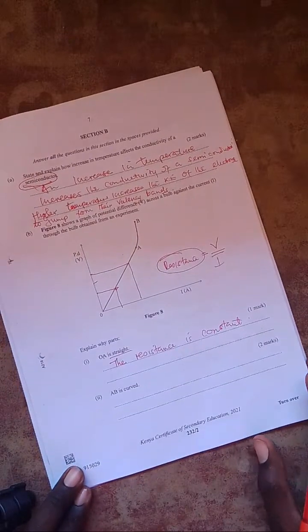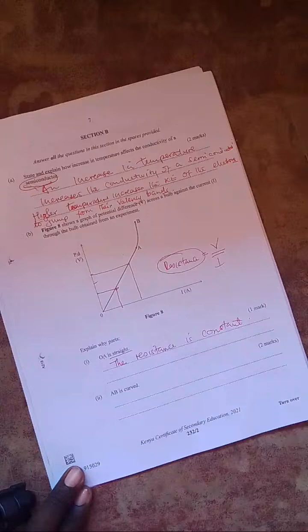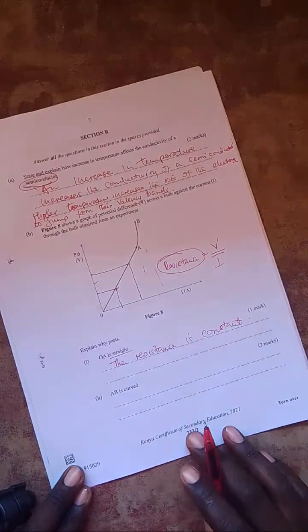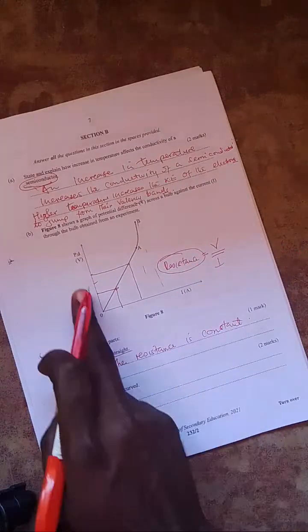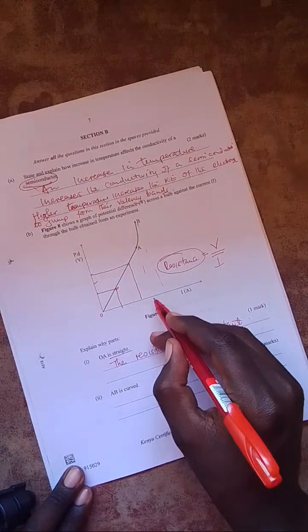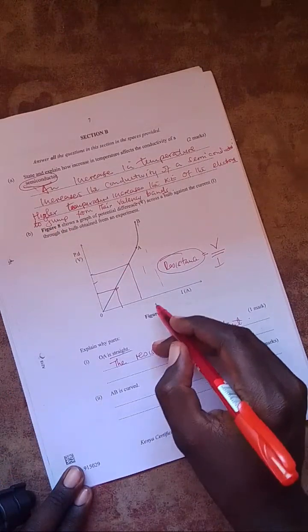At AB, you'll find that as the potential difference increases, the rate at which the current is increasing is a bit slower.